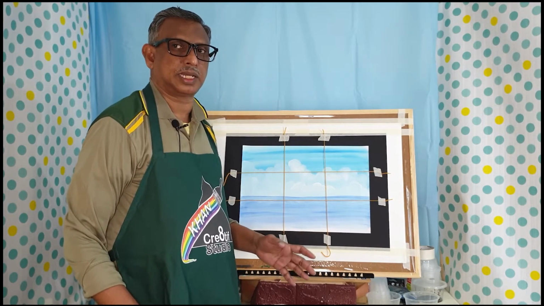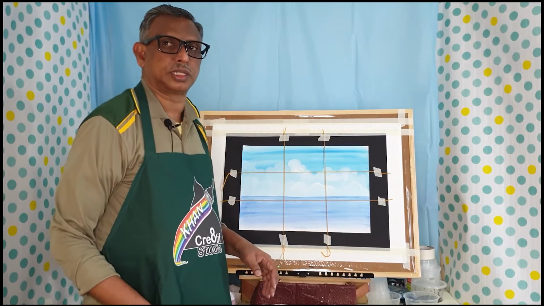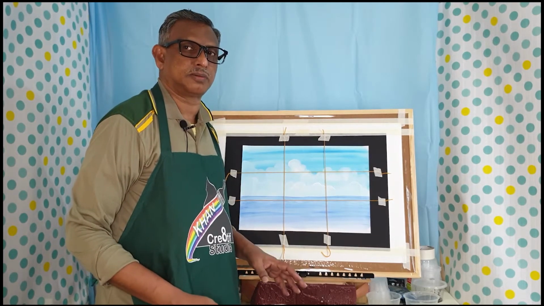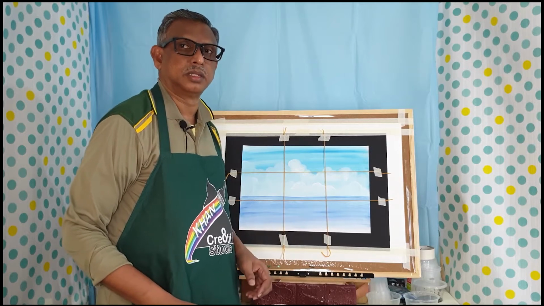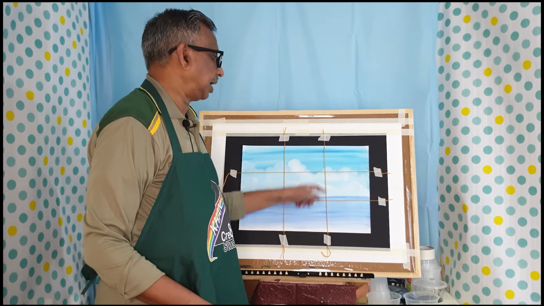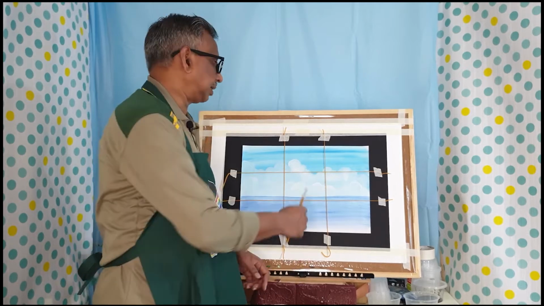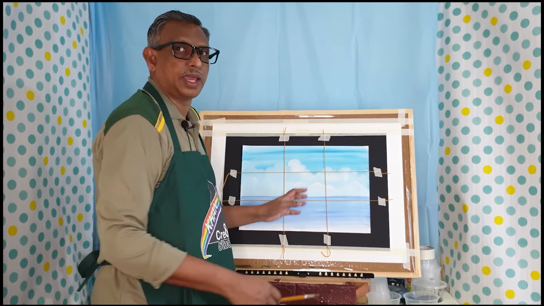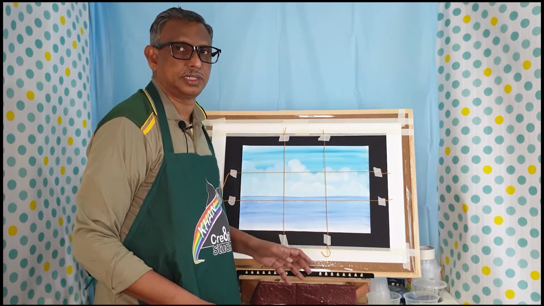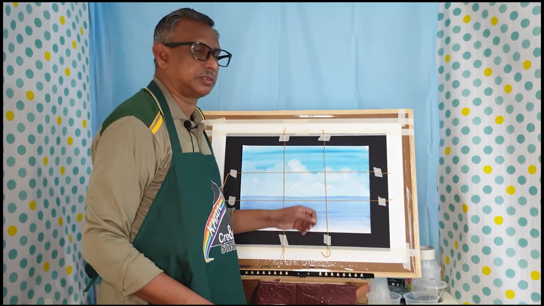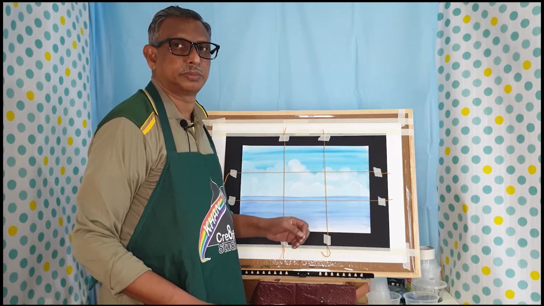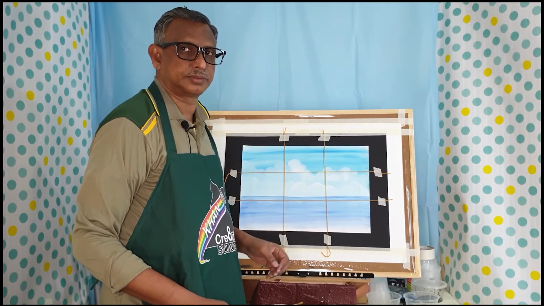So from the start I am trying to teach how to use ways and means not to dirty the wall, at the same time keep yourself clean and keep the painting clean. That is why I use strings, and strings are very good for lines. If you are not happy with the alignment, where the line should be, you can always shift the strings. It is very easy. You can use a colored thread so that it is visible and easily noticed.